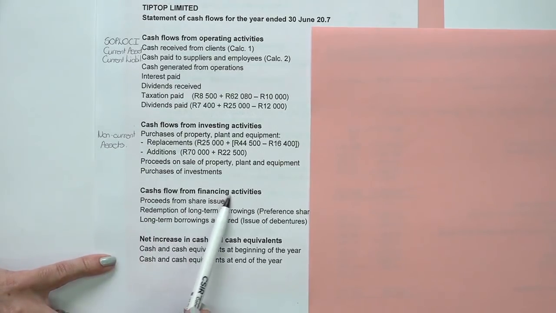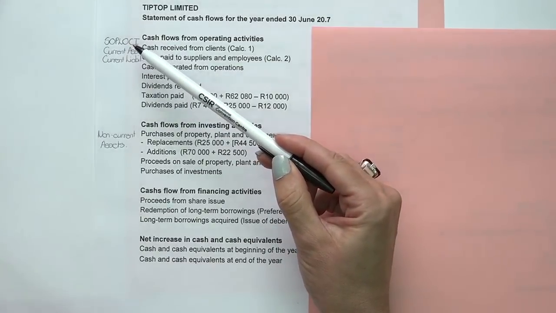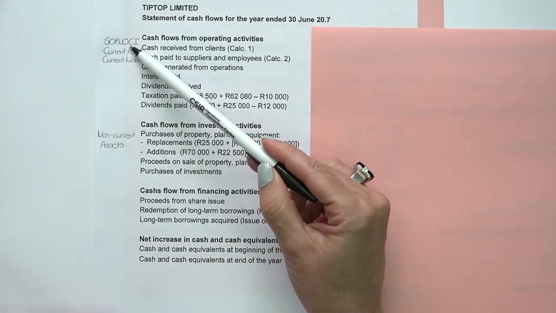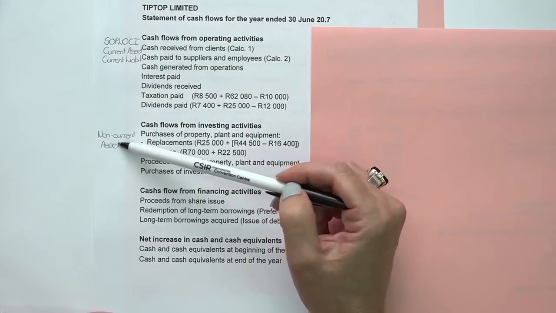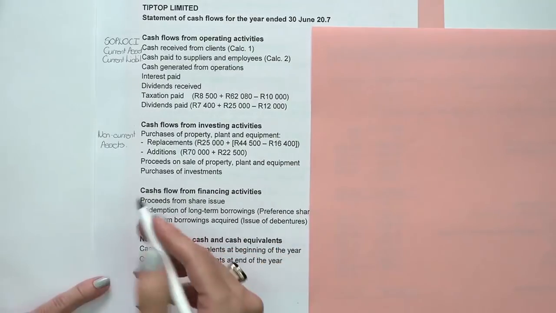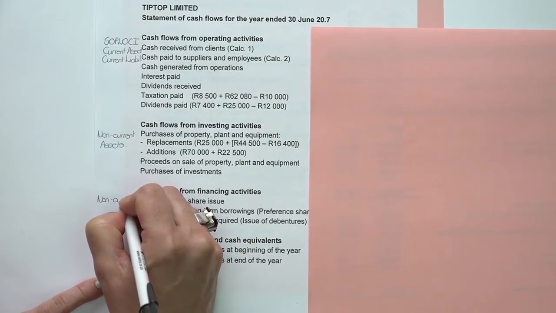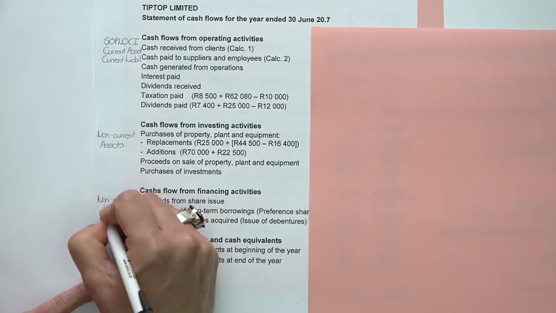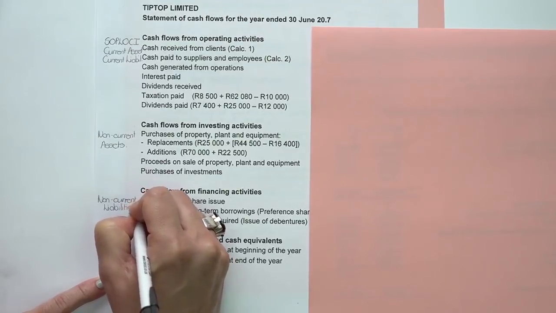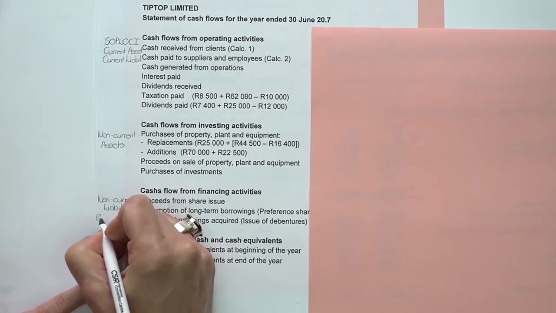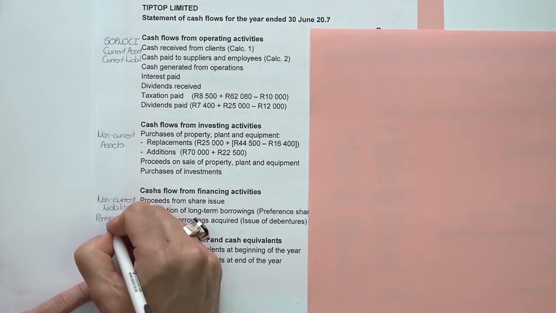In my cash flow from financing activities then, if you have a look at what remains in my statements, I've already dealt with the statement of profit and loss, current assets, current liabilities, and non-current assets. So I'm basically left with my non-current liabilities and my more permanent equity items, not your profit and losses, but your more permanent equity.